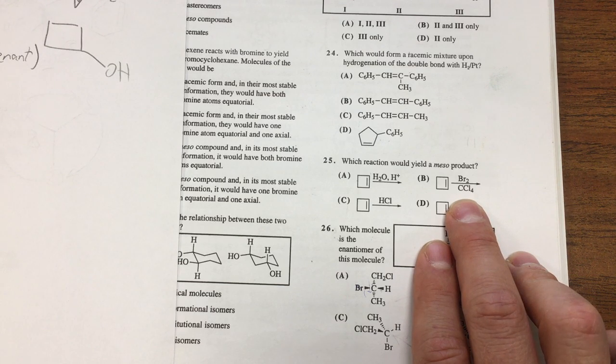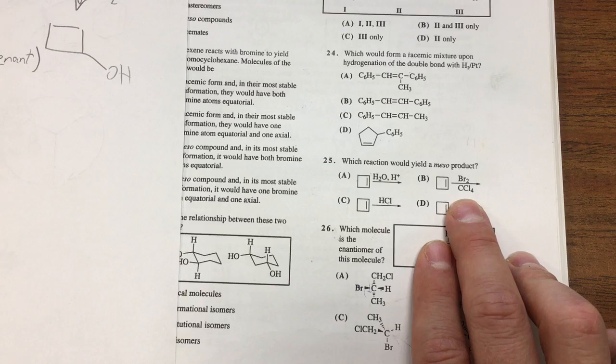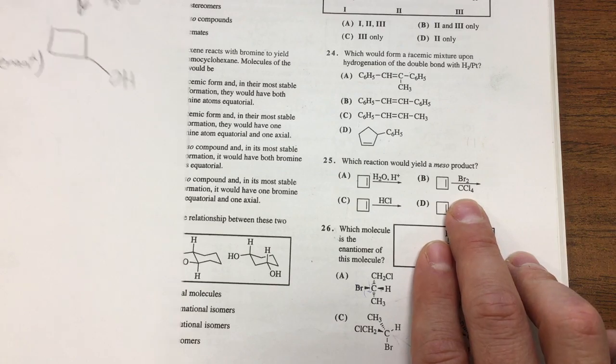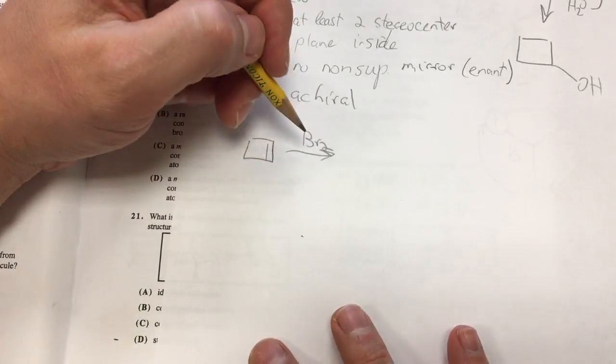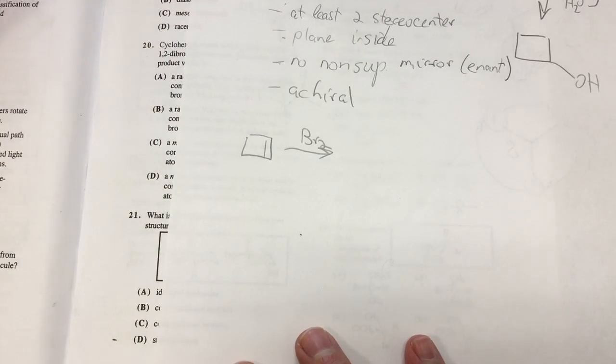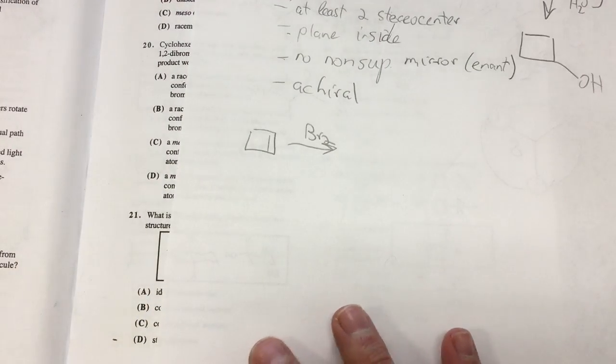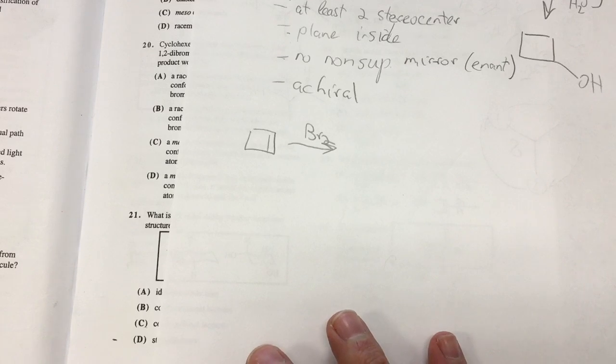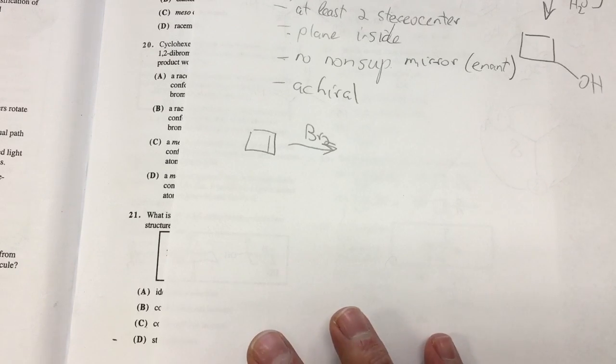All that is doing is diluting everything. It does nothing in the reaction itself. So bromine can come up in radical reactions, and watch out for those. When it is radical, usually you'll see light or heat present, or some kind of radical initiator like peroxide.